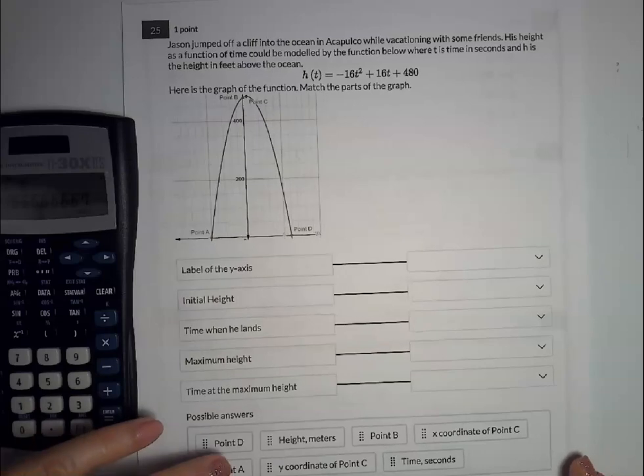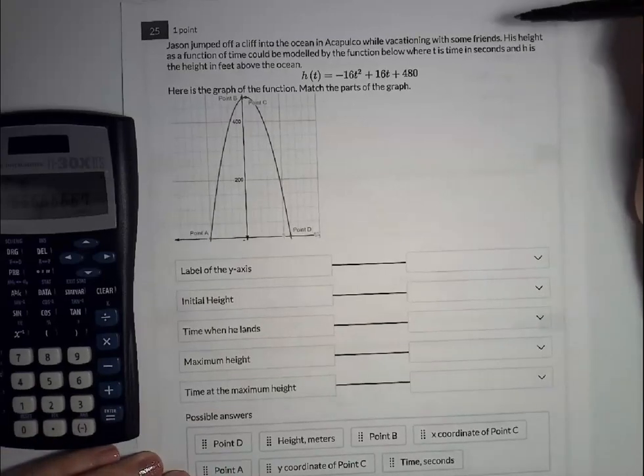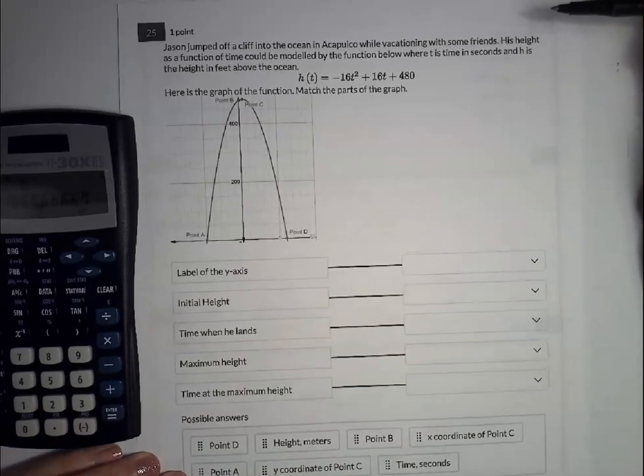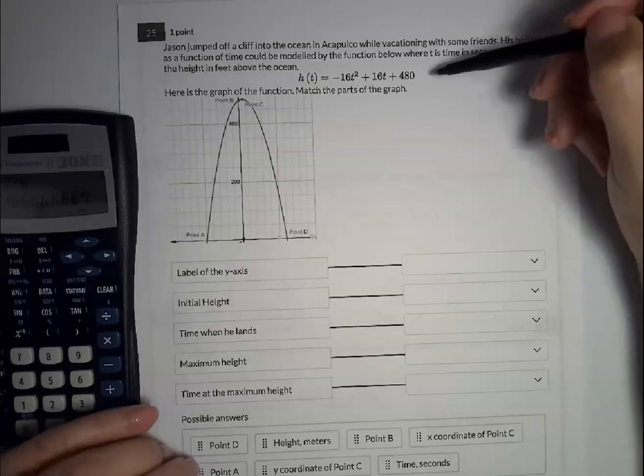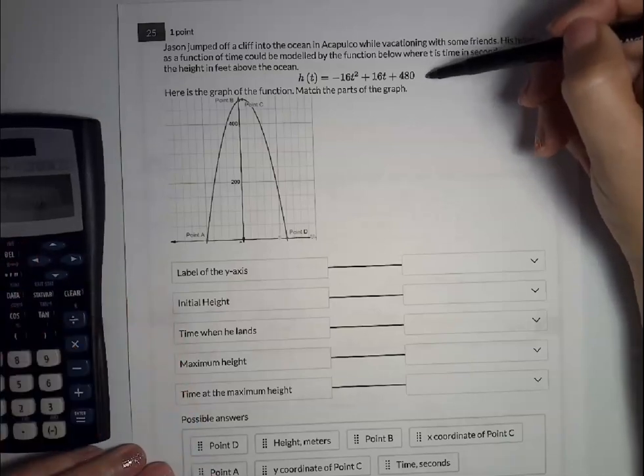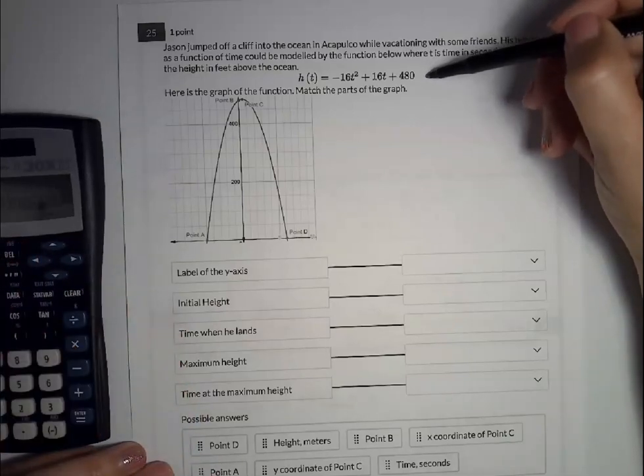Jason jumped off a cliff into the ocean in Acapulco on vacation with some friends. His height as a function of time could be modeled by the function below, where t is time in seconds, and h is the height in feet above the ocean. And they give you the model, the equation. Here is the graph, match the parts of the graph.